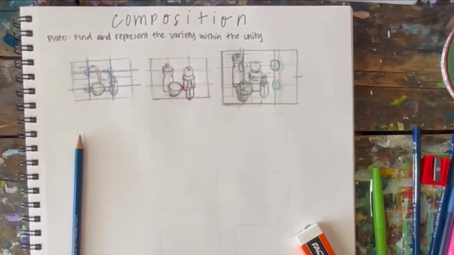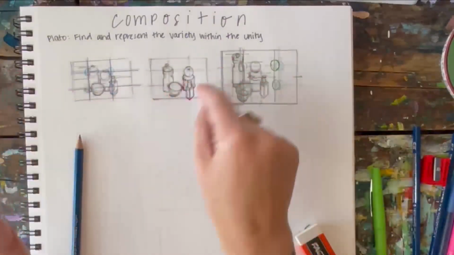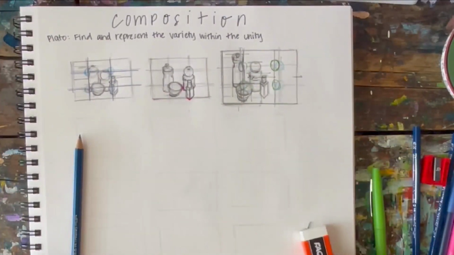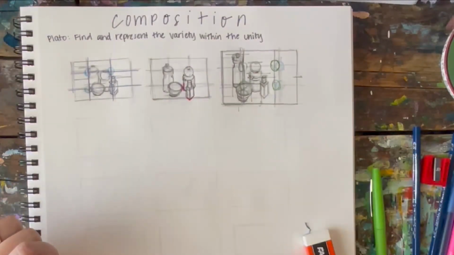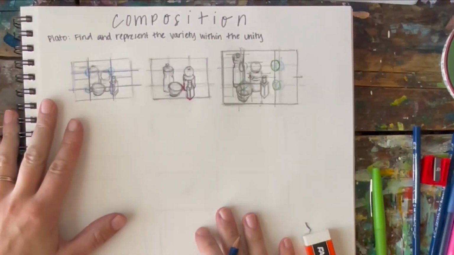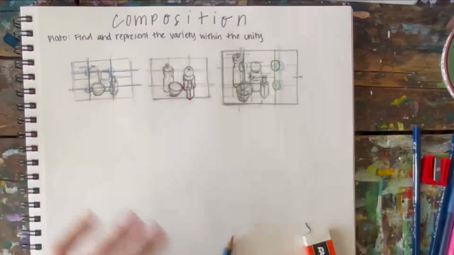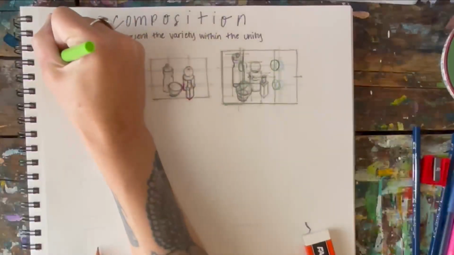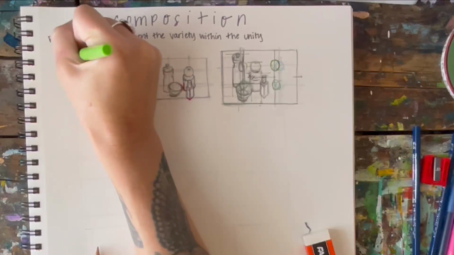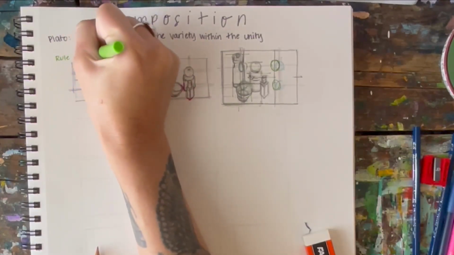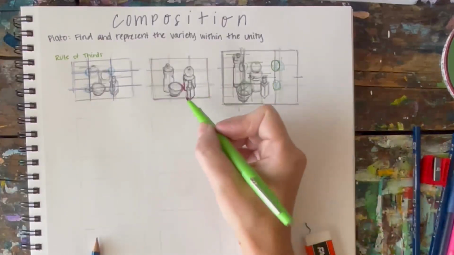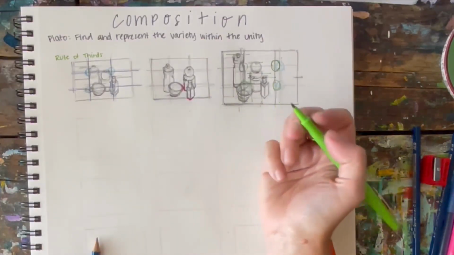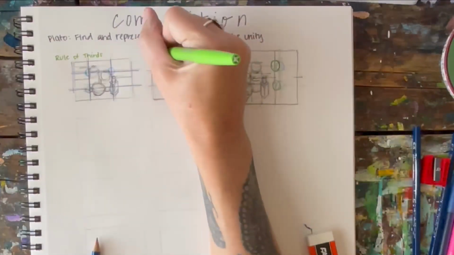We're also going to do some open compositions versus closed compositions. Open means the objects go off the edge, and closed, they're all contained within the dimensions of the drawing. I'm going to try an open composition now in my next one. Maybe I'm going to put some notes here to help you. Rule of thirds definitely being applied.